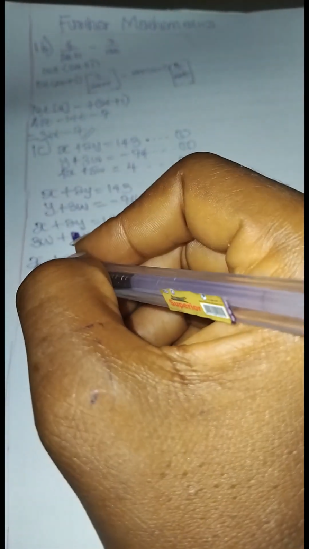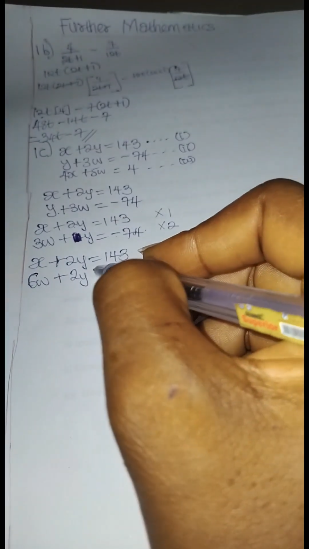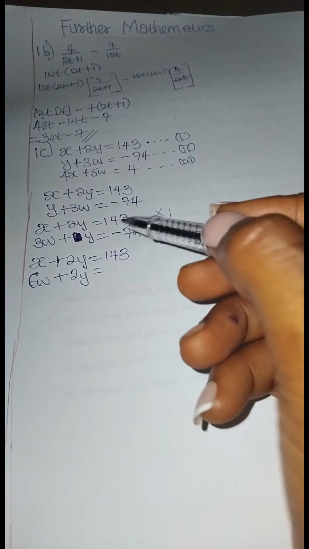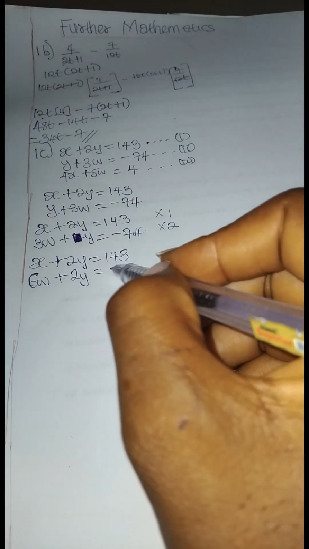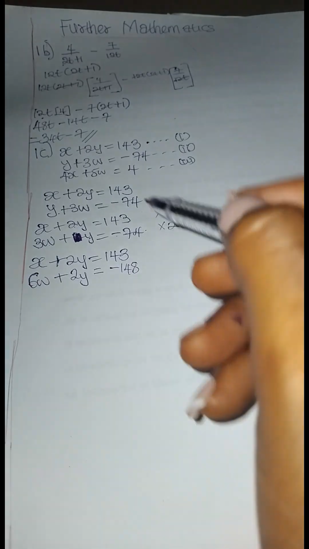Remember, when you use 1 to multiply anything, it remains the same. So multiplying here by 2 becomes 2 times 3w, which gives me 6w, plus 2y is equal to 2 times negative 47, which gives me negative 94. So now I will subtract.